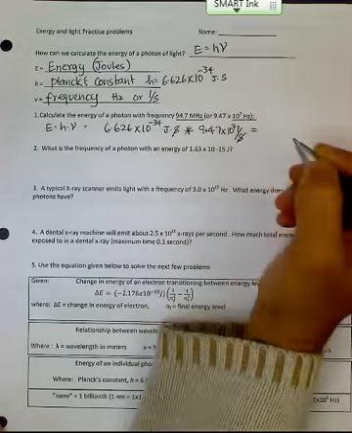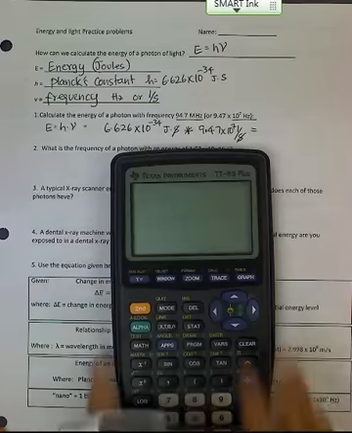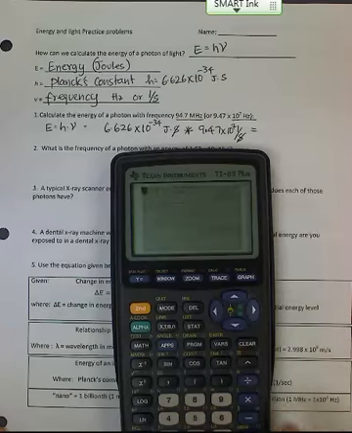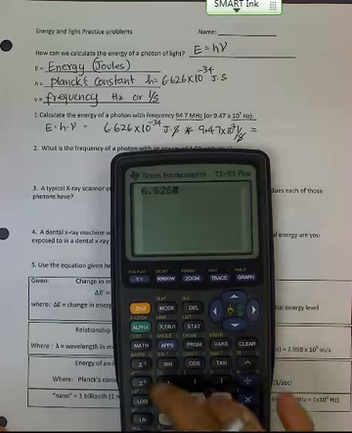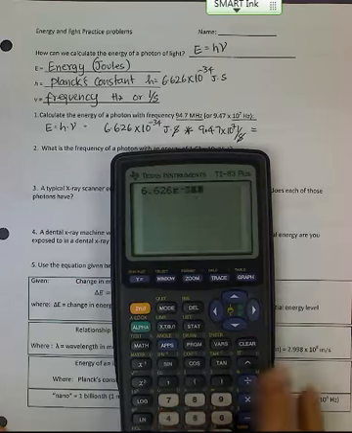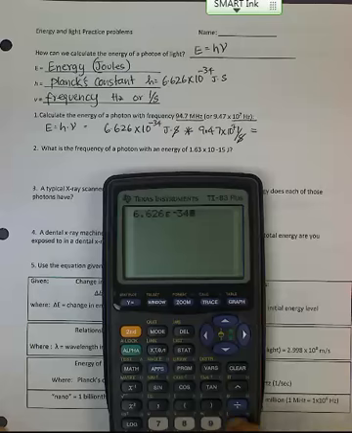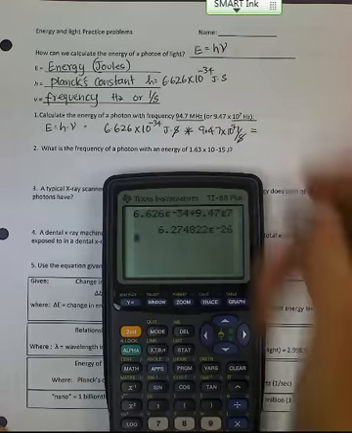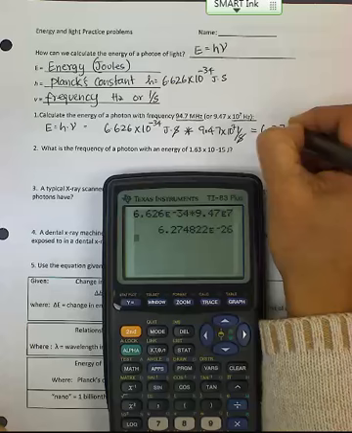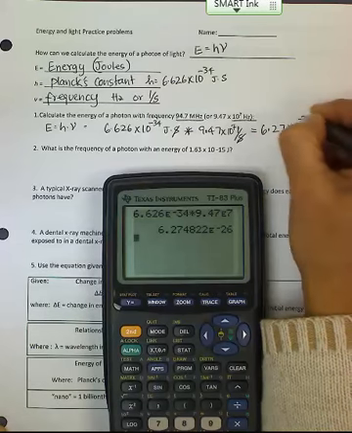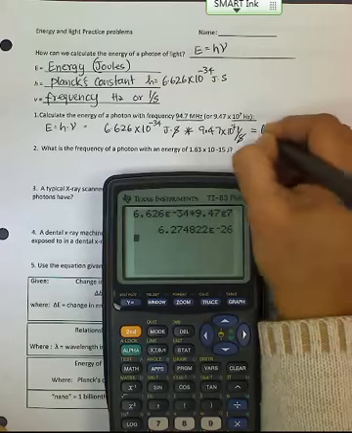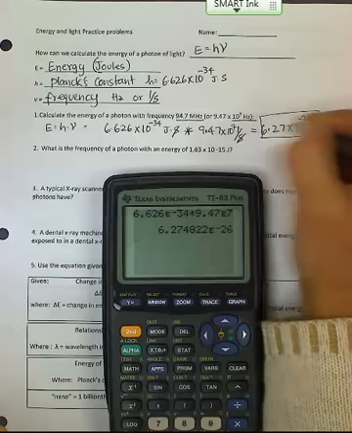Second cancels, and if you know how to put numbers in a scientific calculator, you get 6.626 second EE negative 34 times 9.47 second EE 7. If you multiply, you get 6.27 times 10 to the negative 26 joules. So that is your answer to the first question.